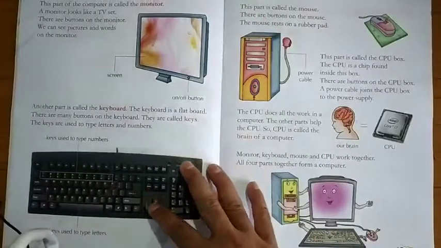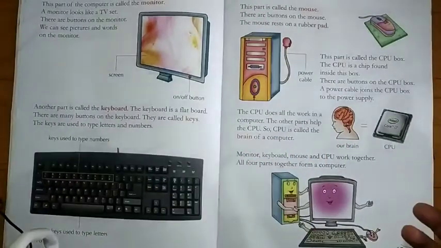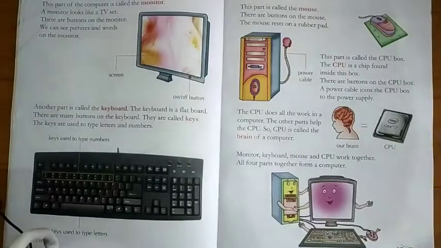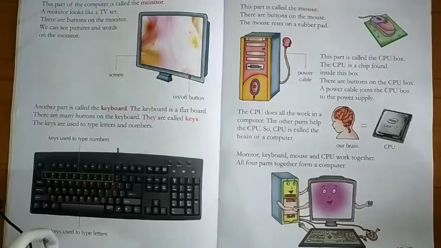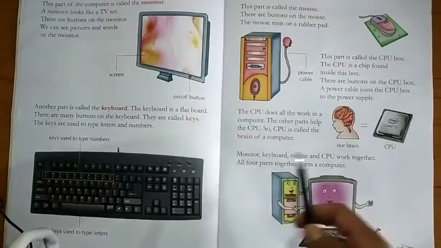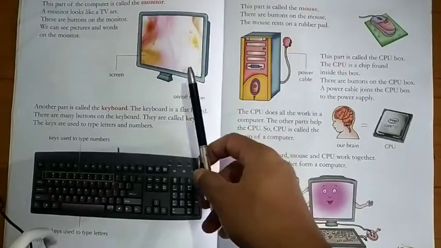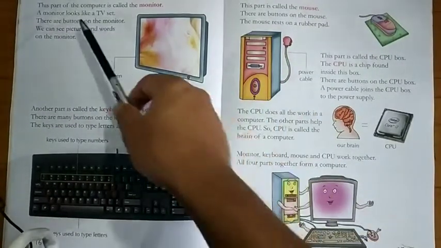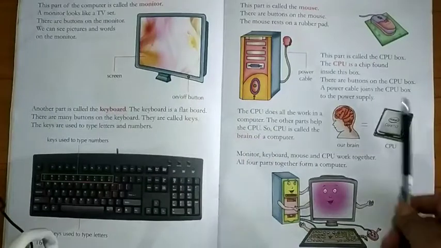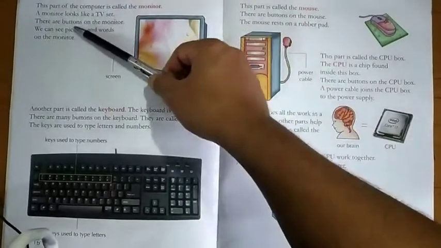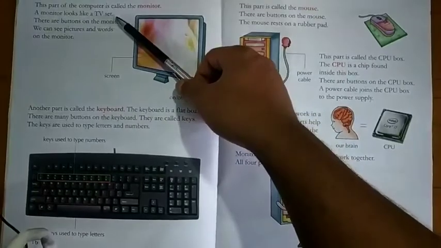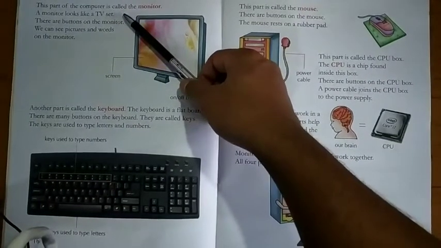Now we can see that the computer has 4 parts. We will learn about those 4 parts in details. I think you can all see in the book, page number 16, that picture is of a monitor. This part of the computer is called a monitor. A monitor looks like a TV set.